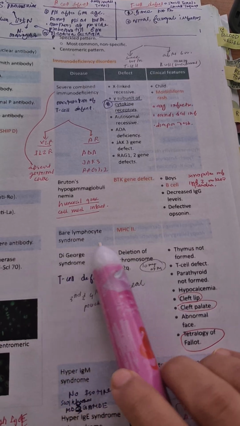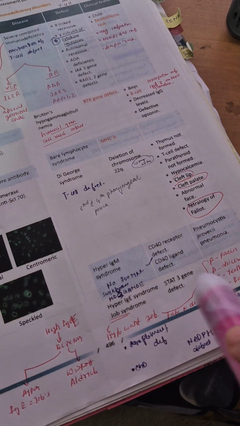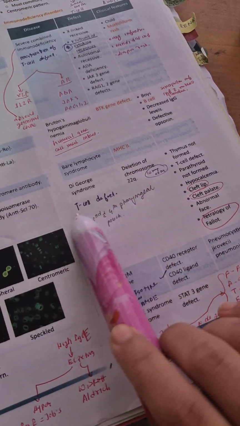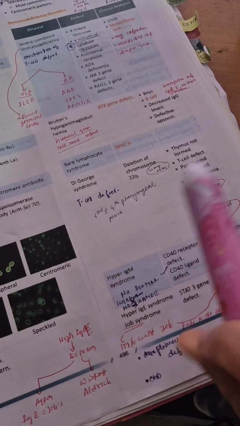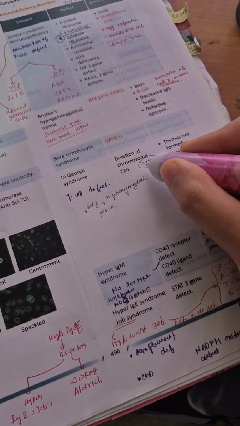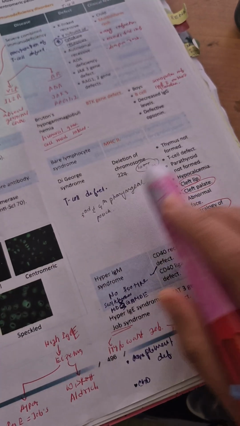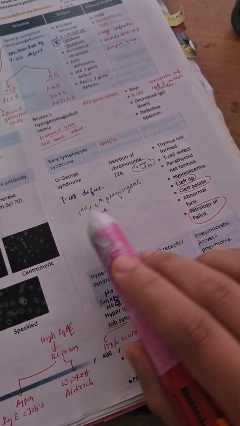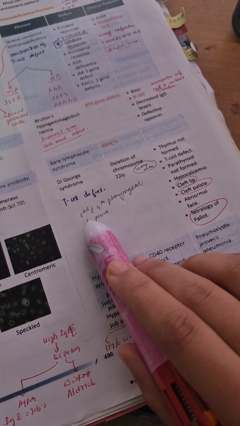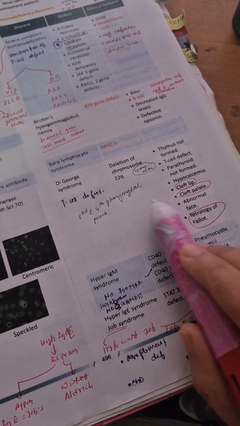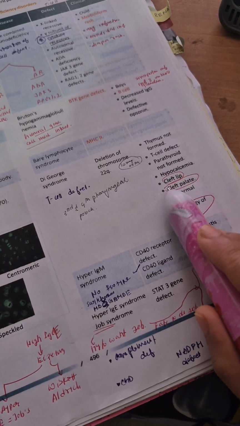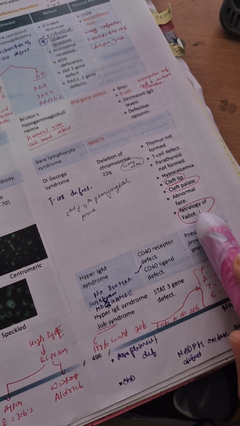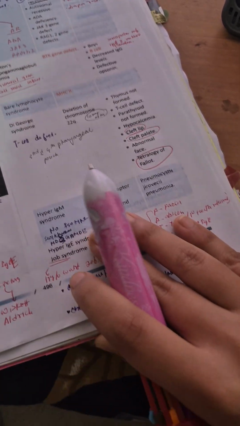Okay. Then bare lymphocyte syndrome, MHC class 2 defect. Not much is written about it. DiGeorge syndrome. DiGeorge, we need to remember. The rest we will remember. The only thing we need to remember is that it is in the long arm of chromosome 22, and it's a T cell defect and defect in the third and fourth pharyngeal pouches. And we get cleft lip, cleft palate, tetralogy of Fallot. The rest we will remember only.